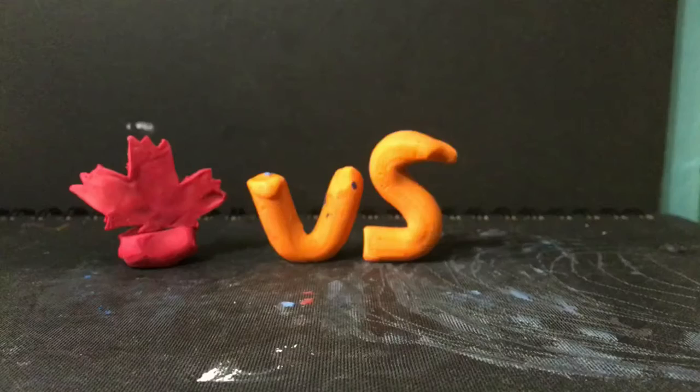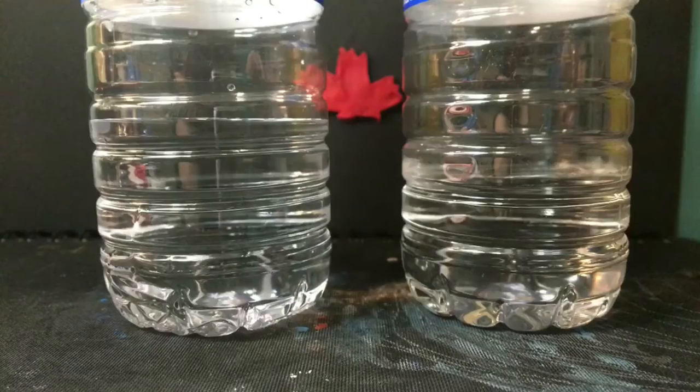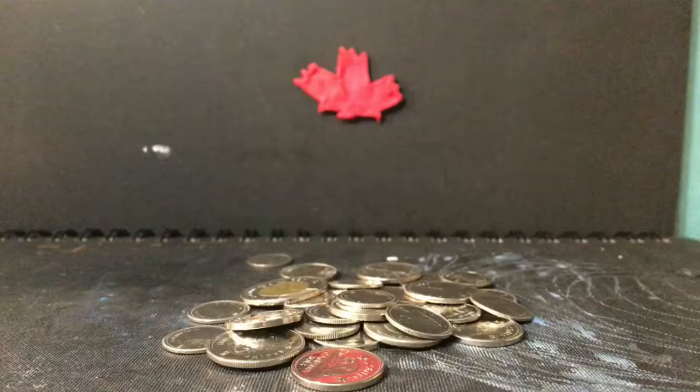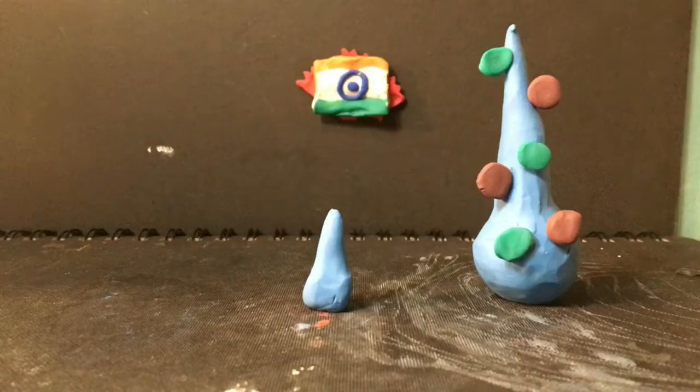The water in Canada versus the water in India. Water in Canada is much more accessible than the water in India. In Canada, we can easily go to the store and purchase a 24-pack of bottled water for $7. But in India, water is more scarce.